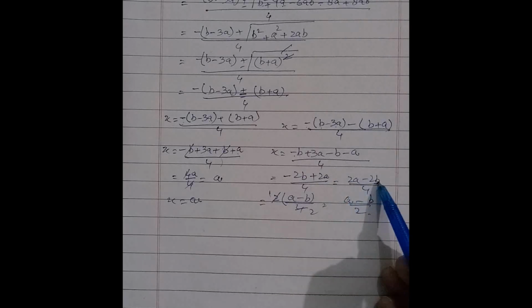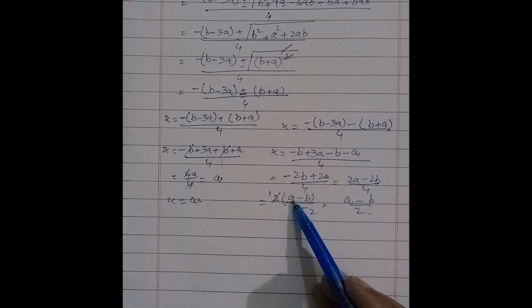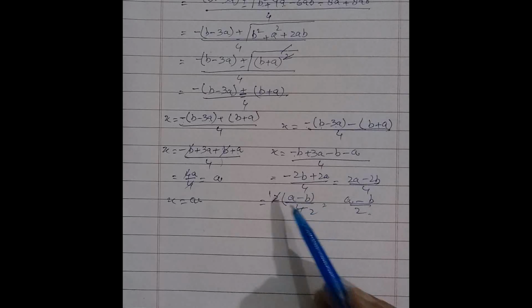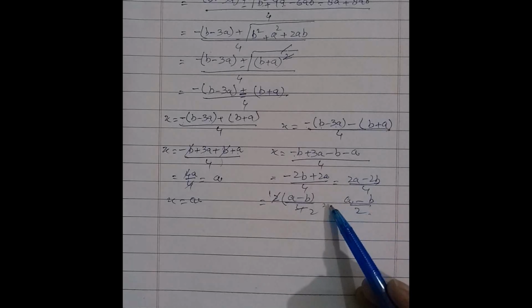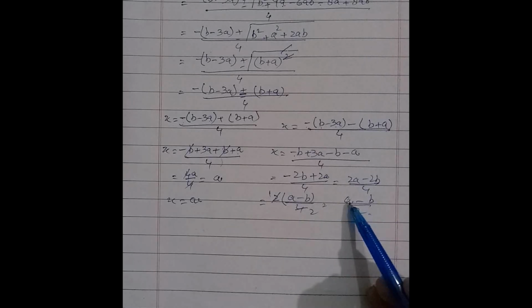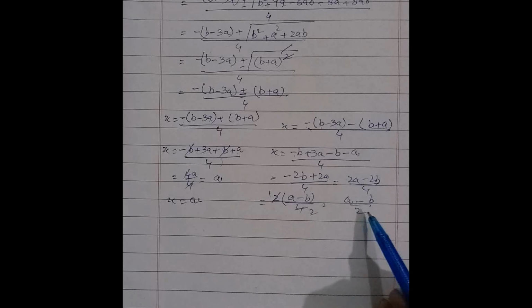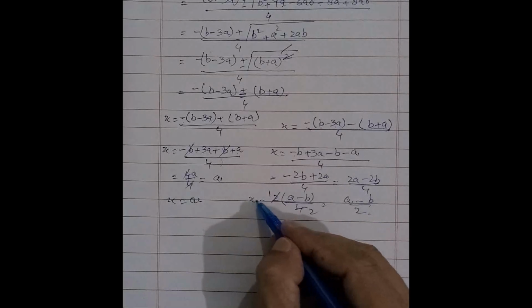Take common 2 from 2a minus 2b, we get 2 into (a minus b) over 4. This 2 cancels with 4, 2 ones are 2, 2 twos are 4, and the remaining value of x we get is (a minus b) over 2, and it is the second value of x.